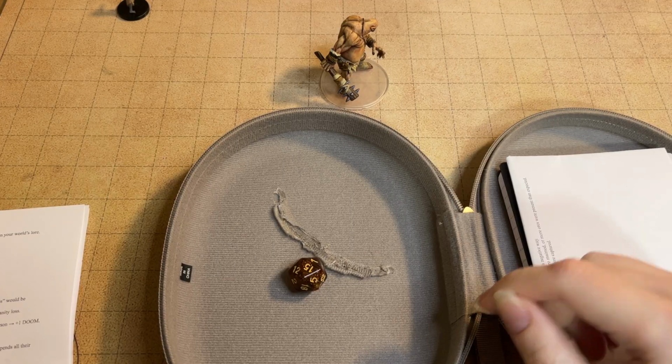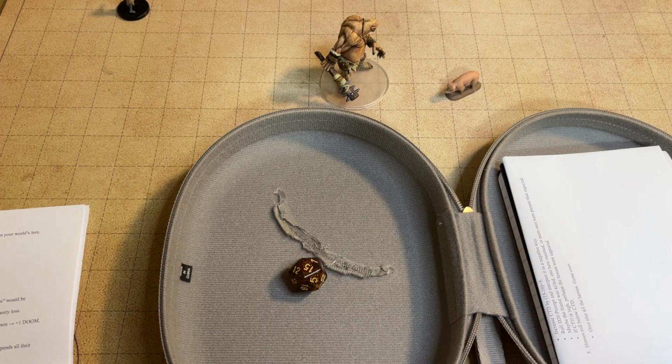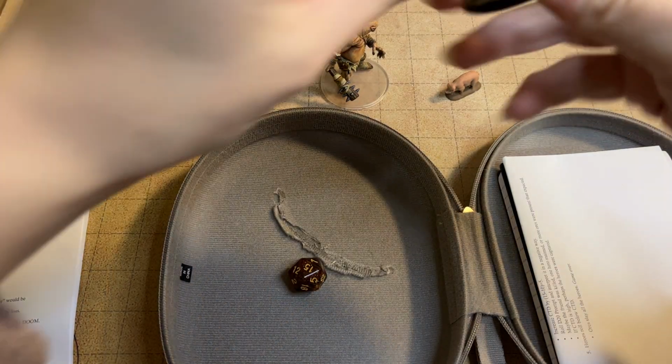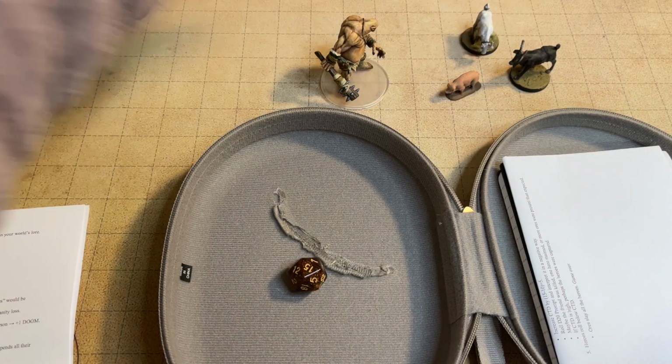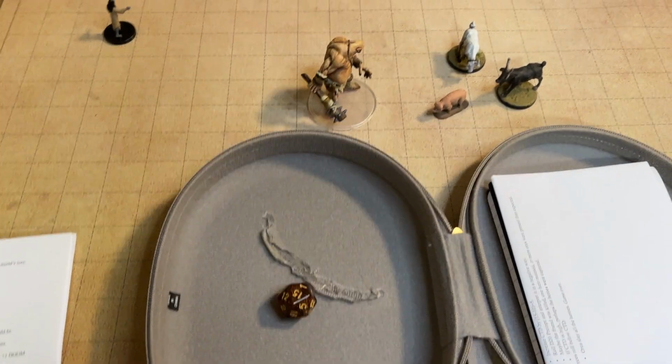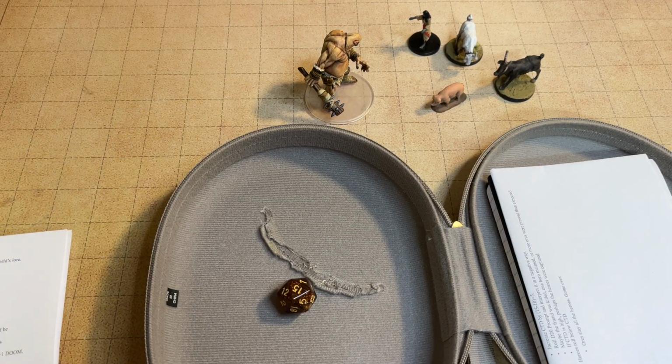Let's use some miniatures, like some pig, and maybe some goat, and maybe some other goat. Yeah, I think that is enough for our ogre, and with NPCs looking after the cattle.